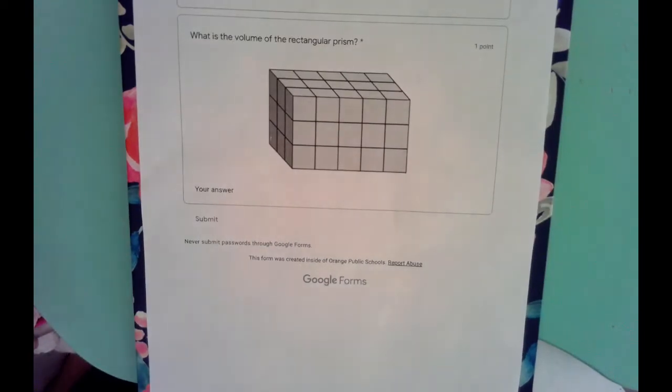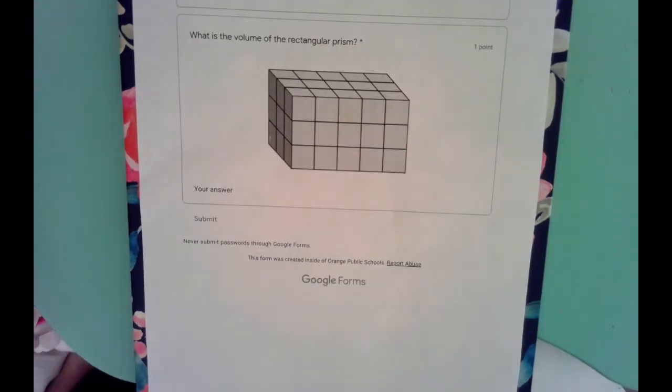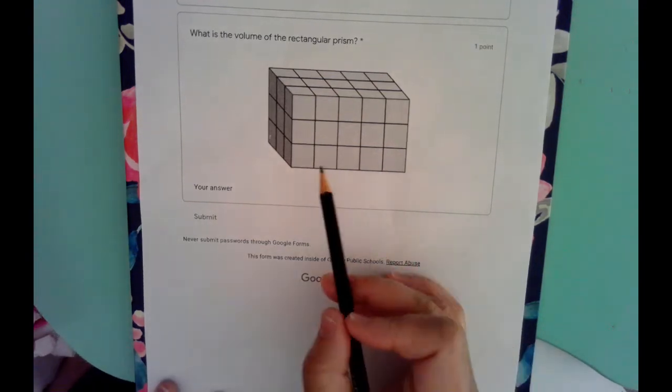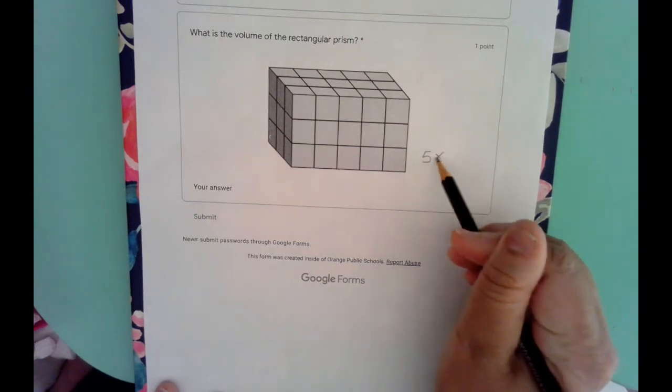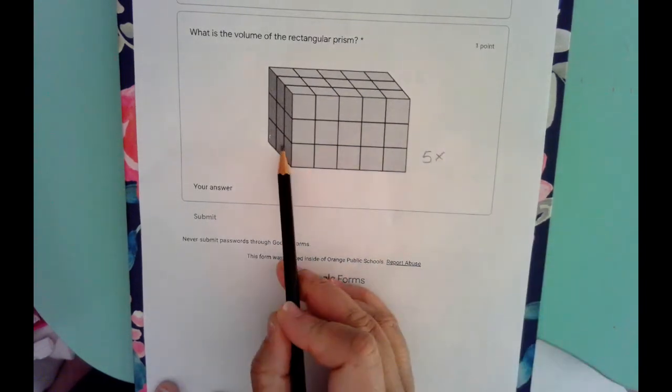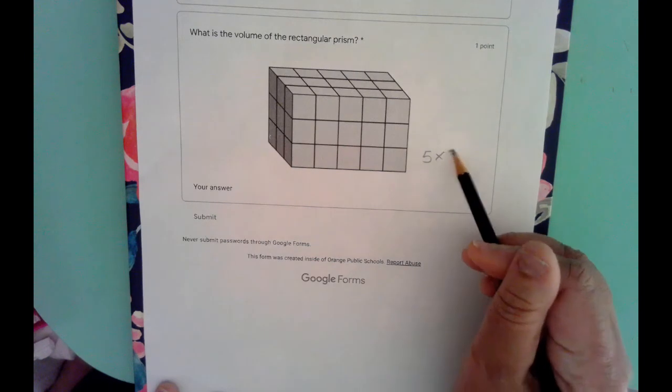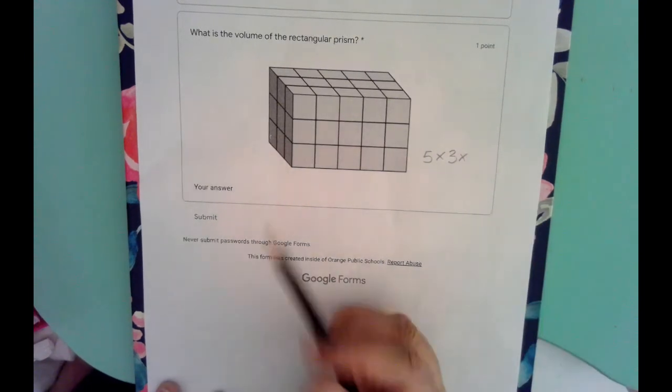And the final one, what is the volume of this rectangular prism? Again, we're going to take the length, the width, the height. So the length is 1, 2, 3, 4, 5 times 1, 2, 3 times the height, 1, 2, 3.